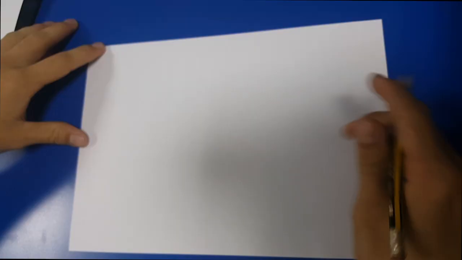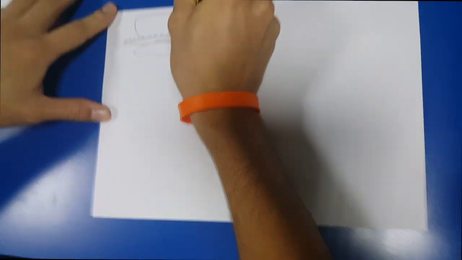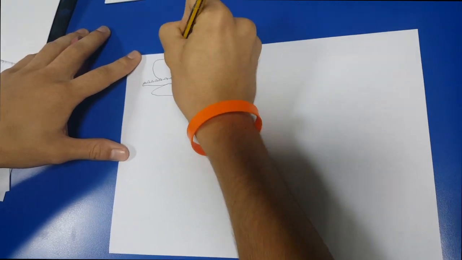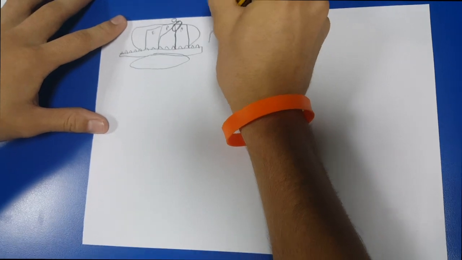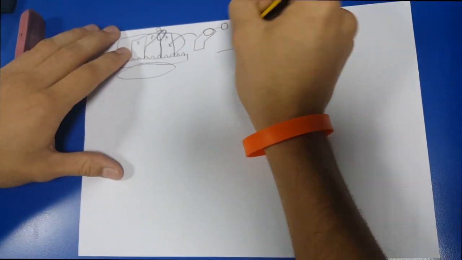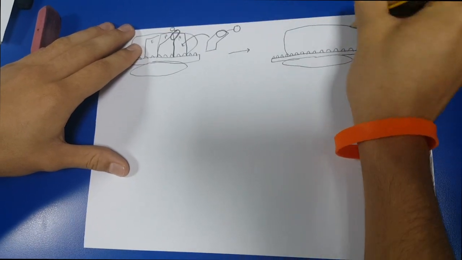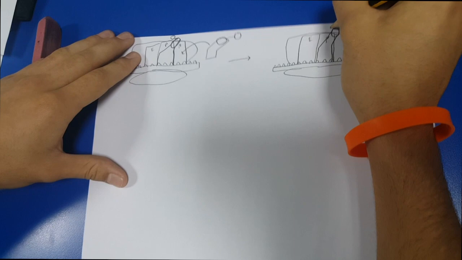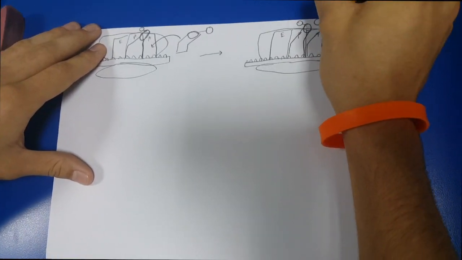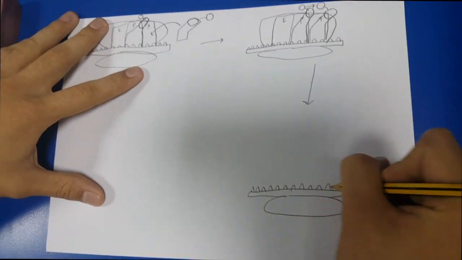The next step in translation is elongation. What happens in elongation is that the second transfer RNA will bind to the A site, complementary to the second codon on the mRNA. The amino acid carried by the tRNA in the P site transfers to the amino acid in the A site because of a condensation reaction. The growing polypeptide then increases in length.